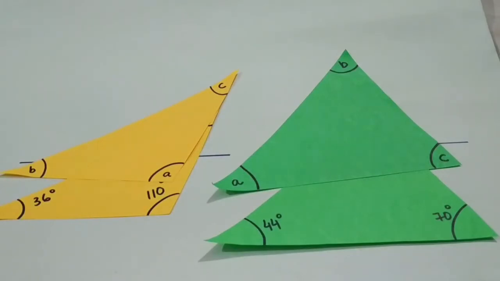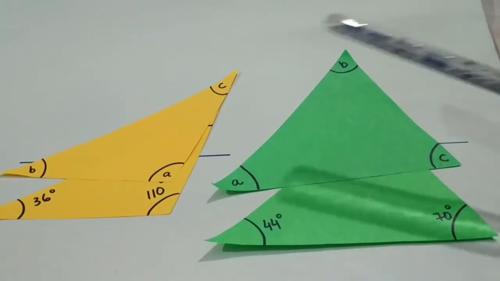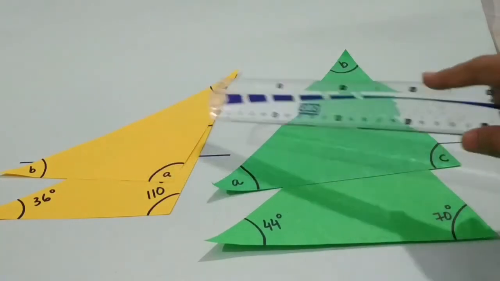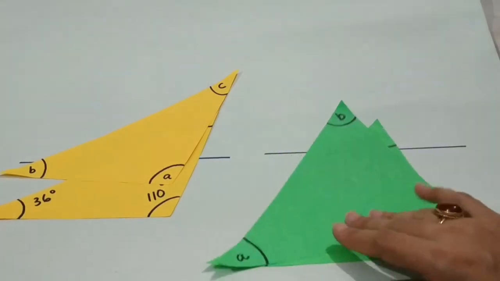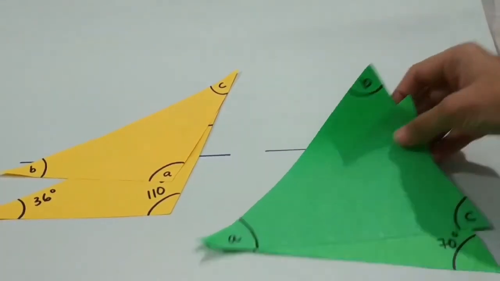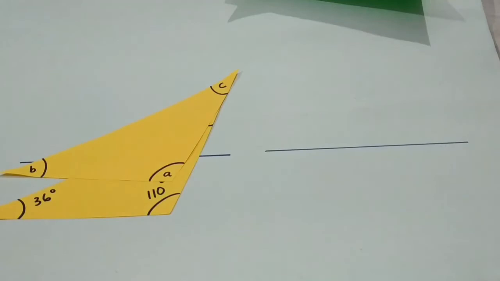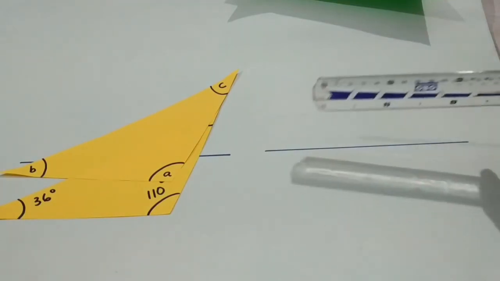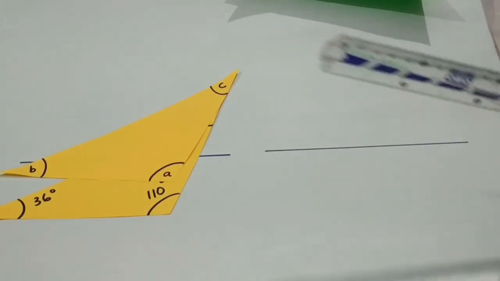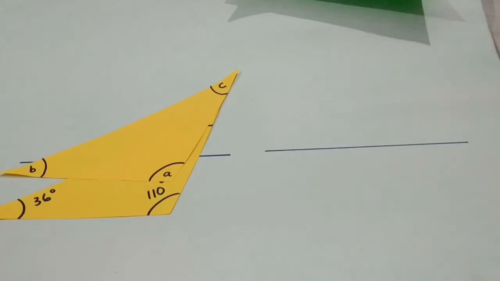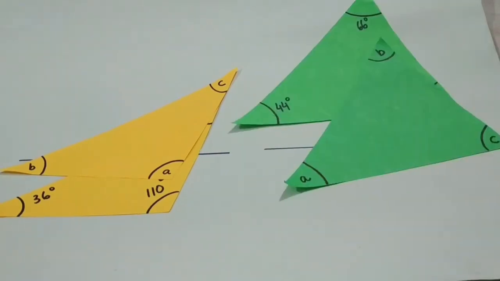Now what we have to do over here is that I am going to cut these corners, and after cutting them I am going to place them just as we place in a jigsaw puzzle. All the three corners will be placed on a straight line together to show you that the angles, when they are added up on the straight line together, they always form 180 degrees. Now let's begin with the cutting.